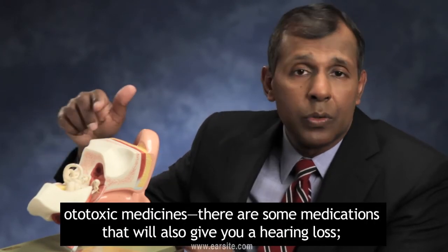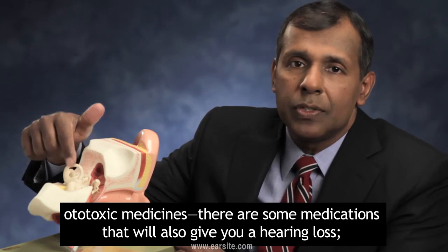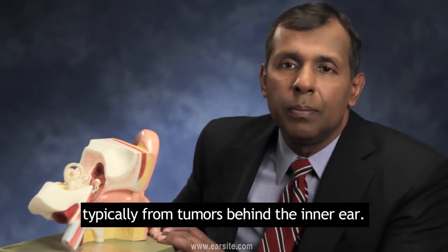So three different kinds of hearing loss: conductive hearing loss, sensory hearing loss, typically caused by the aging process, ototoxic medicines. There are some medications that will also give you a hearing loss, and neural hearing loss, typically from tumors behind the inner ear.